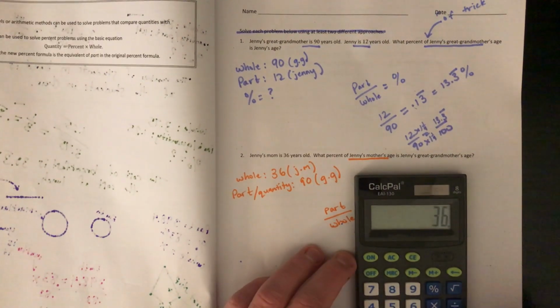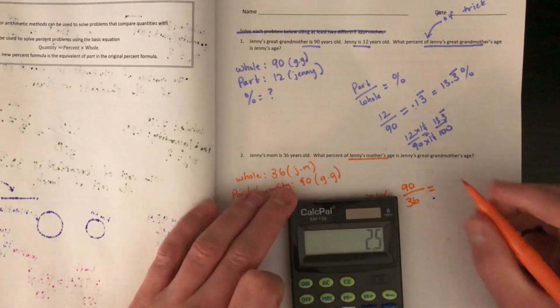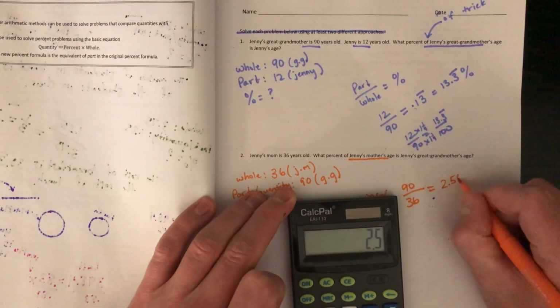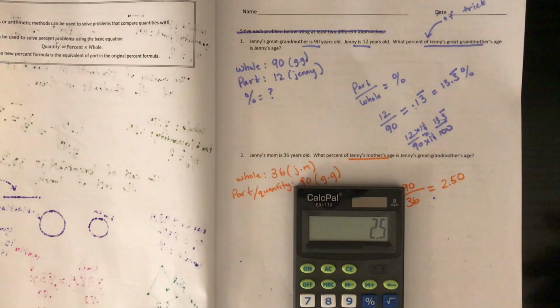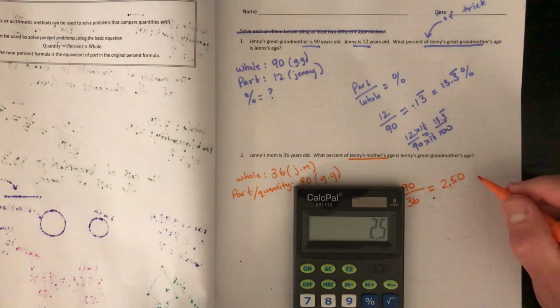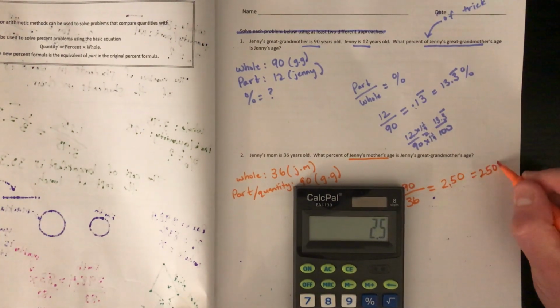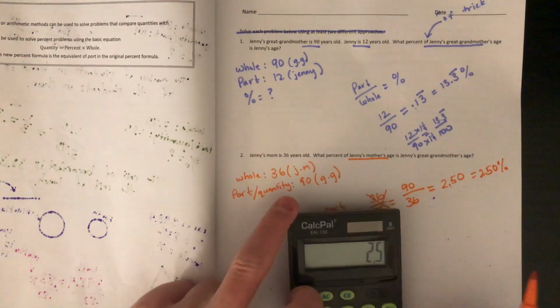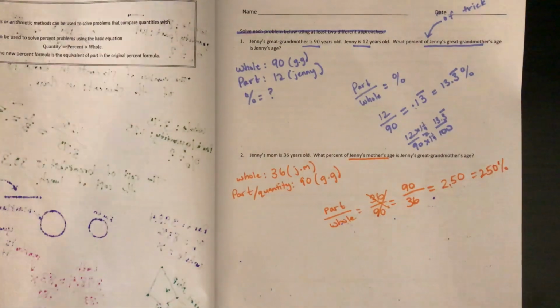90 divided by 36 equals 2.5. I'll write it as 2.50. Then I want to multiply by 100 to write it as a percent, so moving the decimal 2 places, that's 250%. So great-grandma is 250% the age of Jenny's mom.